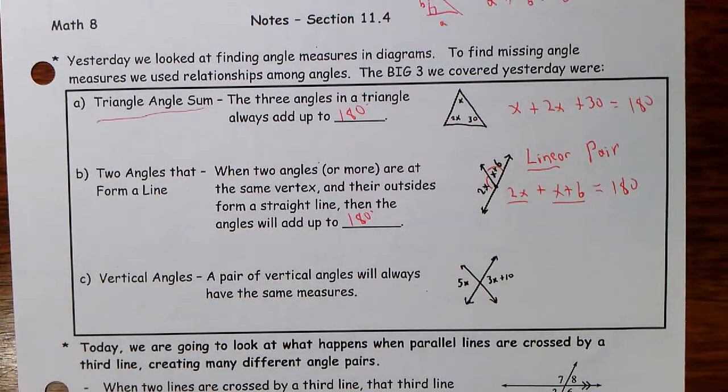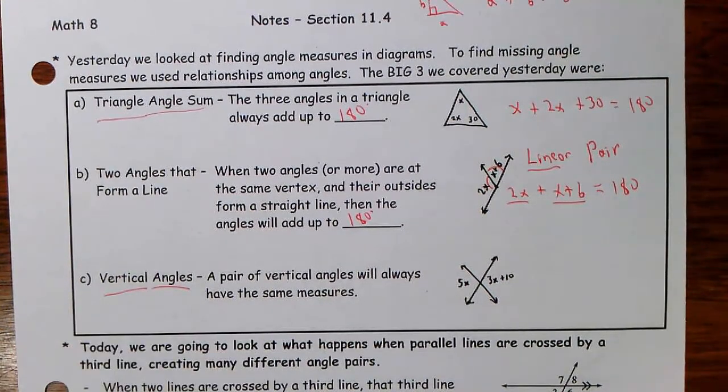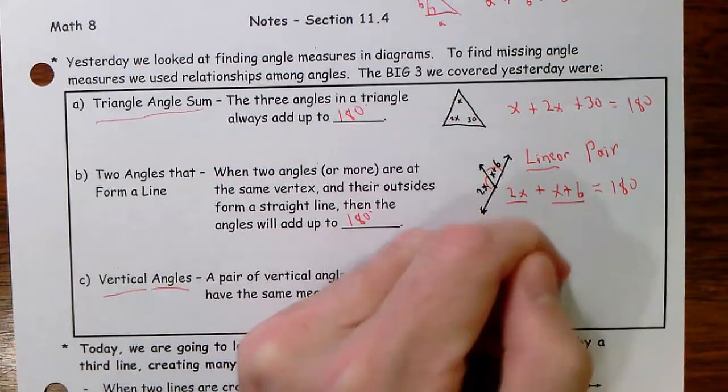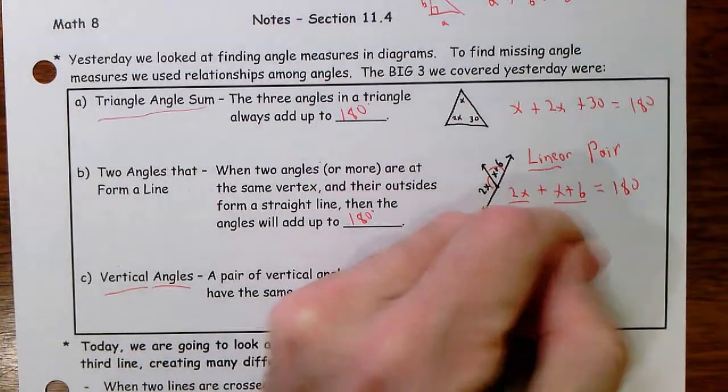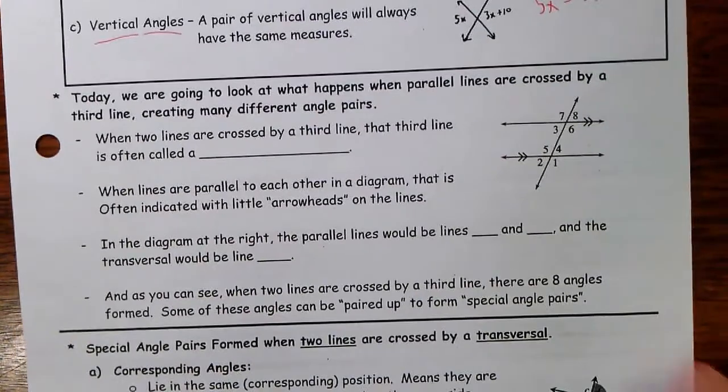And then last up was the easiest one probably, is when two lines cross, the angles that are on opposite sides of each other are called vertical angles, and they are always equal to each other. So in this diagram, 5x would equal 3x plus 10, and we could solve for x and the angle if we wanted to. So those are the three rules that we've already gone over, and today we're going to look at a new situation, or I would call this new vocabulary.